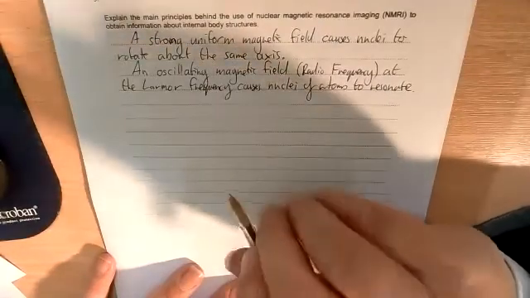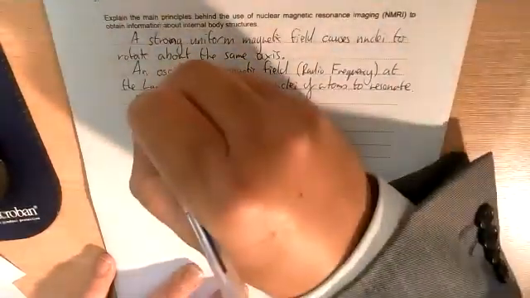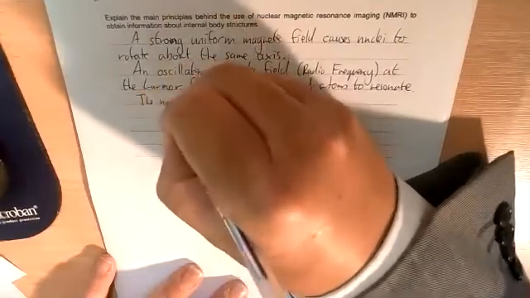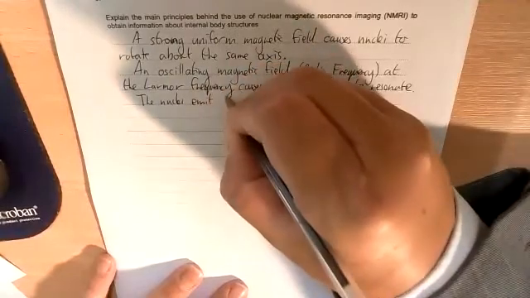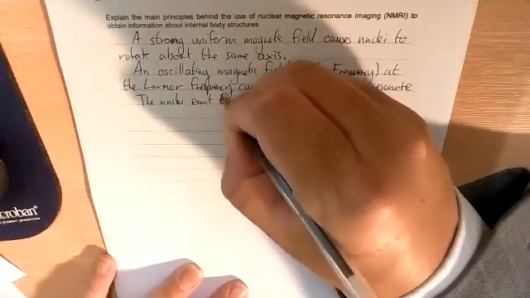And we know that the nuclei then emit radio frequency pulses.